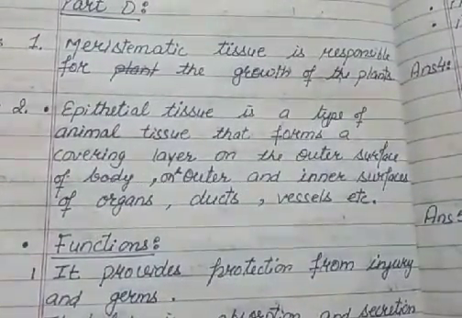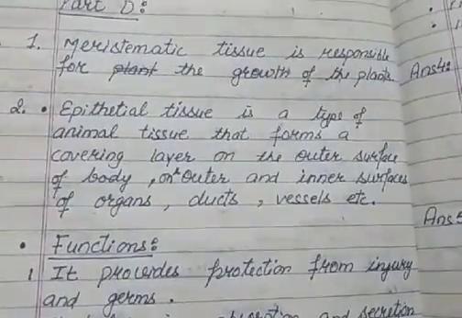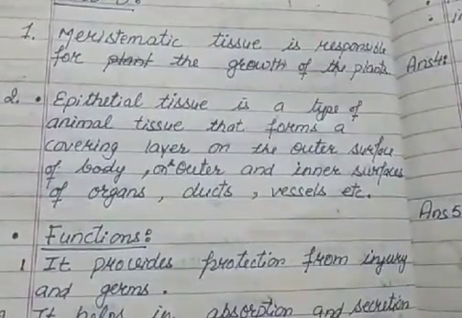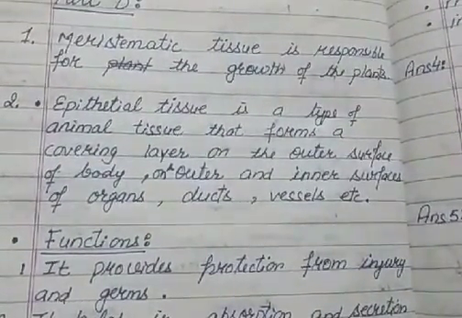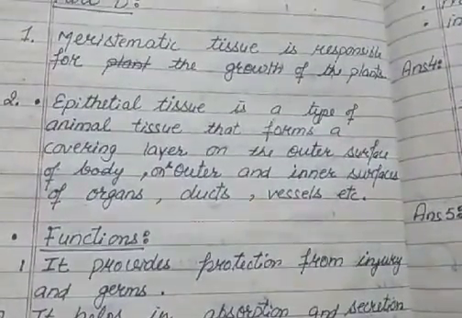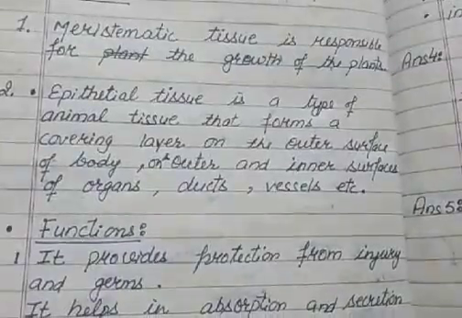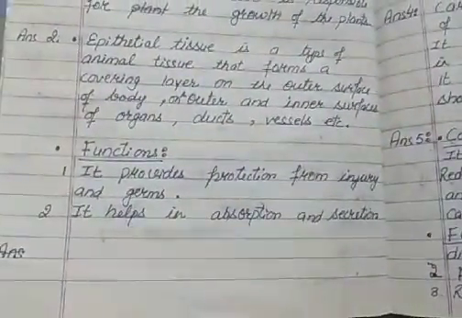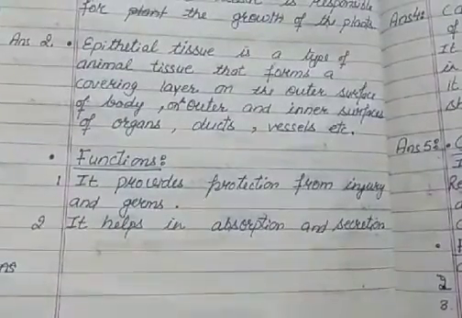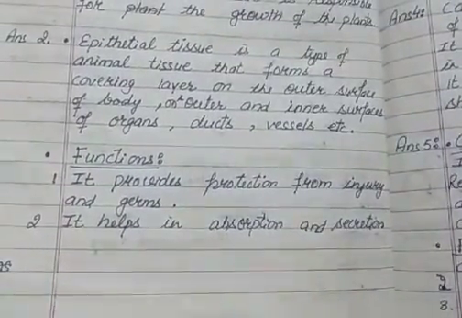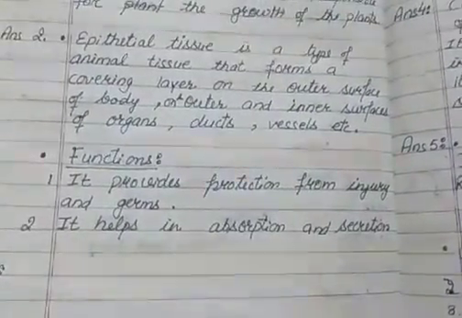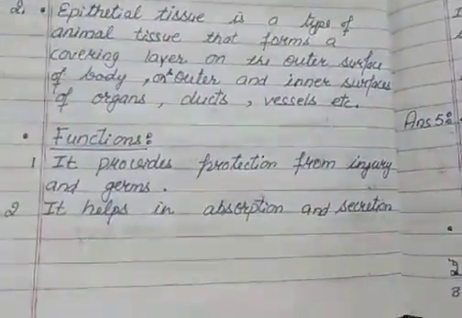Epithelial tissue is a type of animal tissue that forms a covering layer on the outer surface of the body, on the outer and inner surfaces of organs, ducts, vessels, etc. Now second part of the question is functions of epithelial tissue. So first function is, it provides protection from injury and germs. Second, it helps in absorption and secretion.